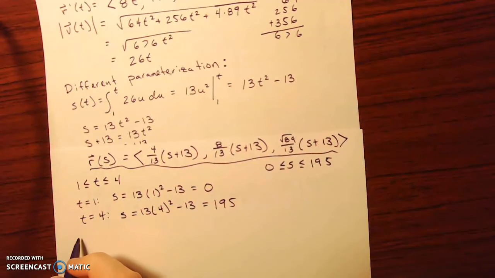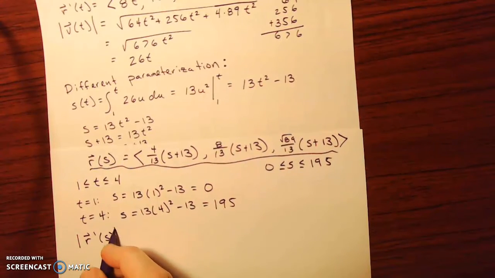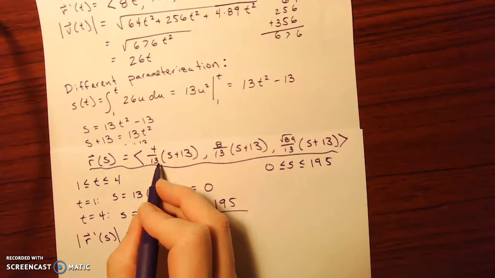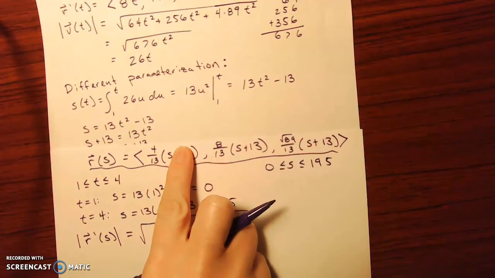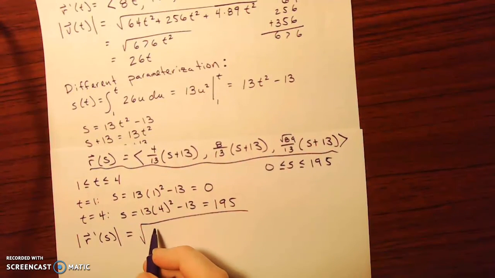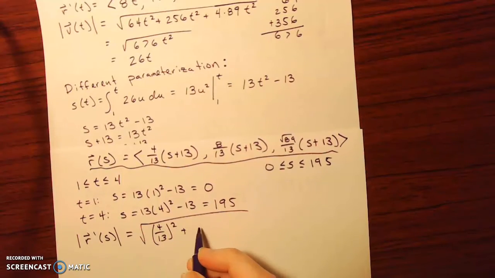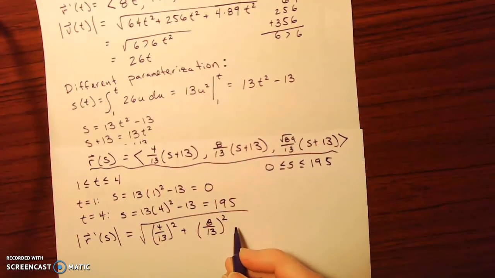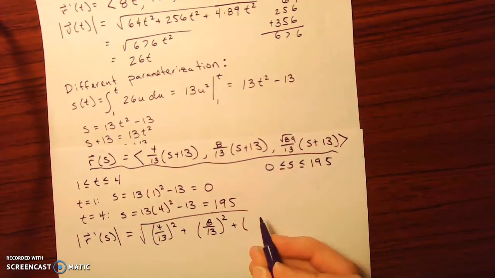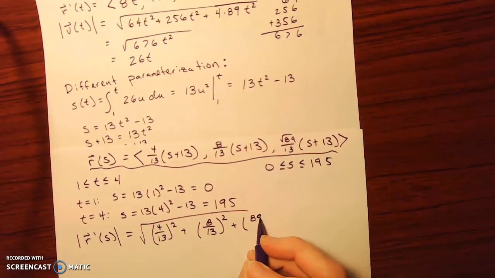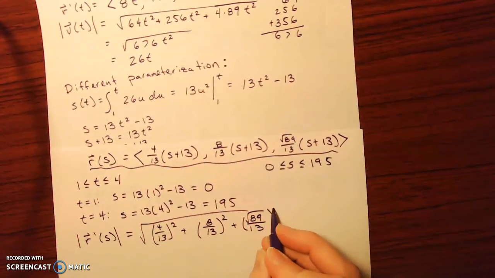And if you want to check, if you look at the magnitude of r prime of s, you'll get 1, like we saw in the theorem. If you take the derivative here, this would just be a constant. So this would be 4/13 squared plus, again, the derivative here would be 8/13, I'll square that, and then the derivative here would be square root of 89 over 13, square that.